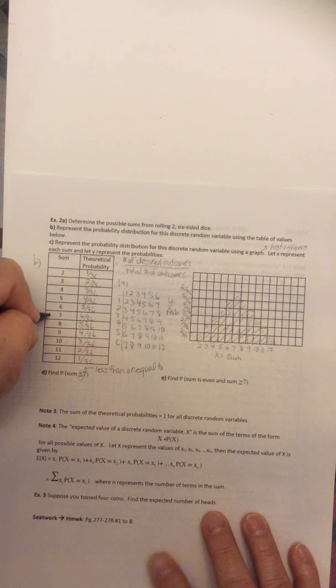Okay? Deja vu. Find the probability that you have a sum that's less than or equal to 7. So what do we have? We have sums that are less than or equal to 7. So that would be D, these would all be D, right?